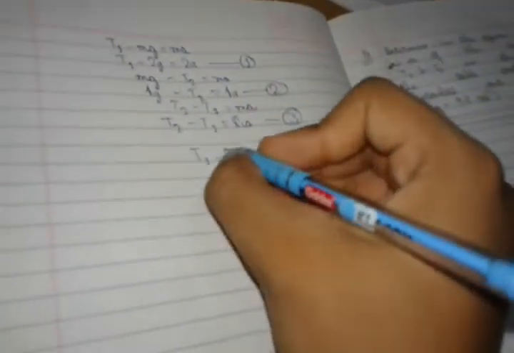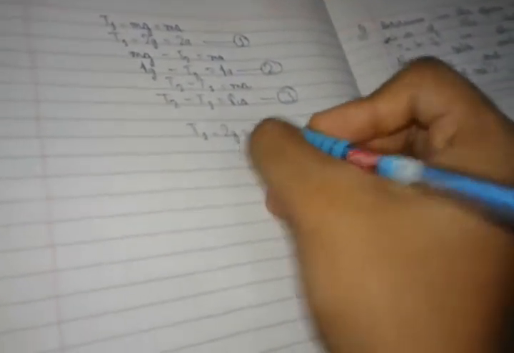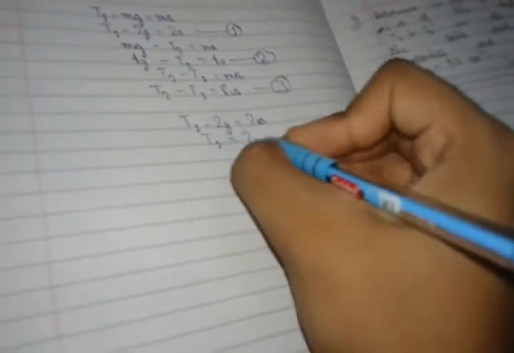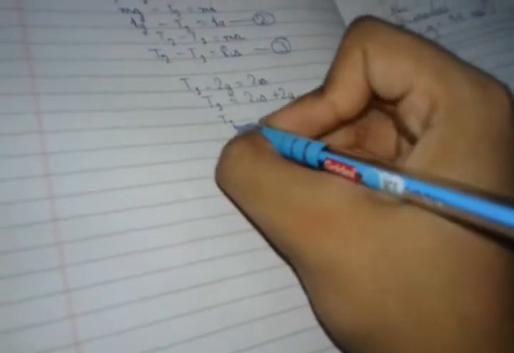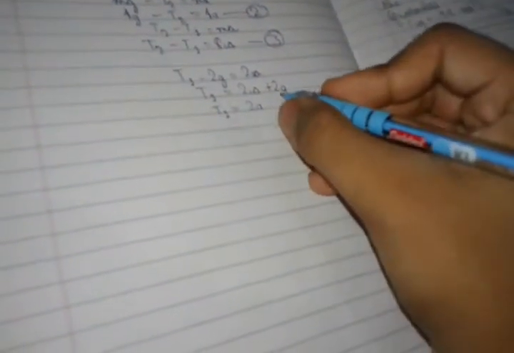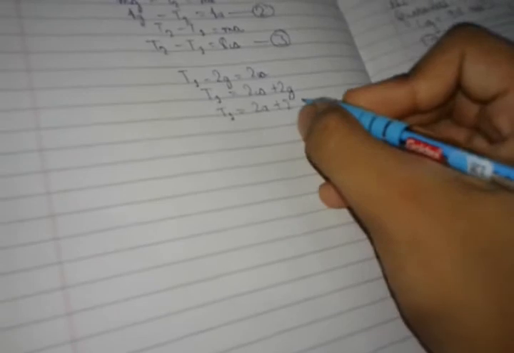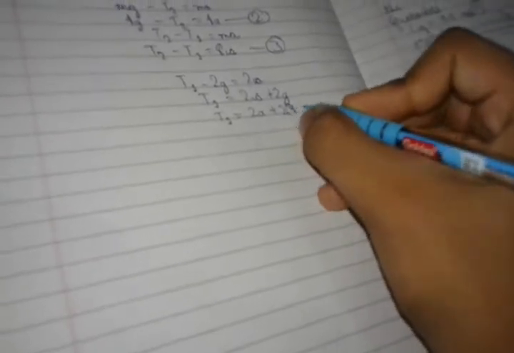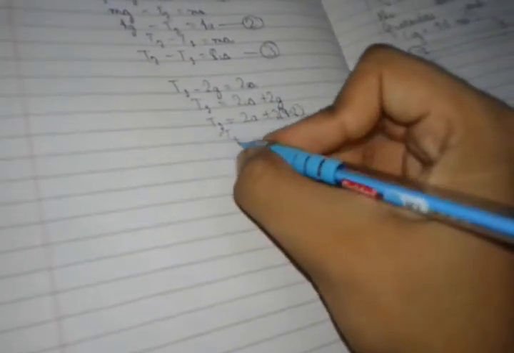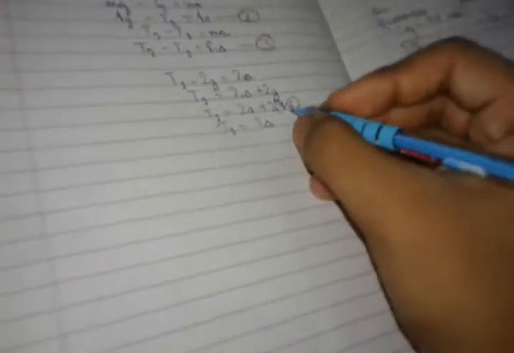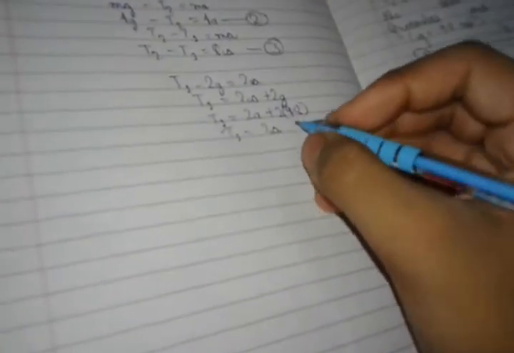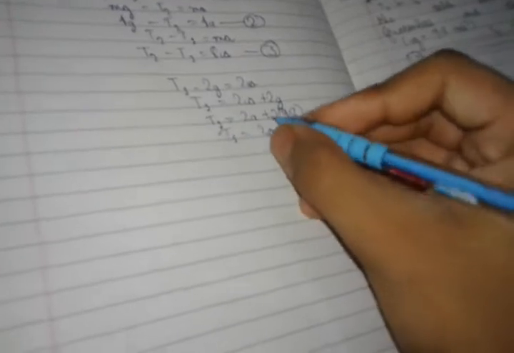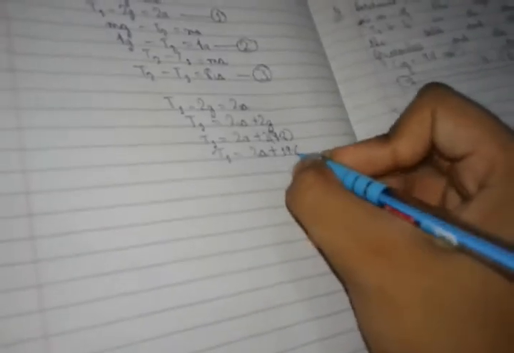Now let's solve it. The first equation is T1 minus 2g equal to 2a. So T1 will become 2a plus 2g, and the value of g is 9.8 meter per second square. So T1 equals 2a plus 2 into 9.8, which is 19.6, so 2a plus 19.6.